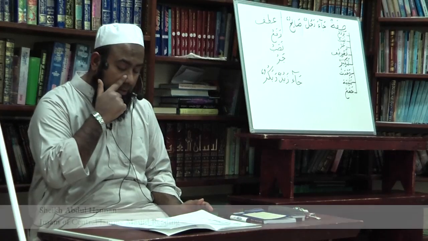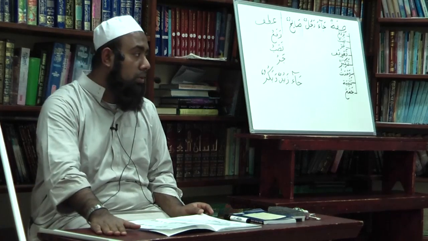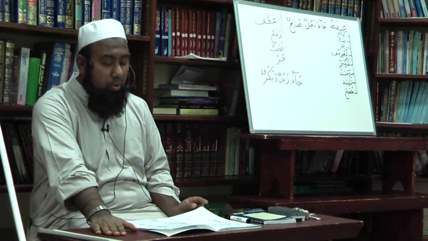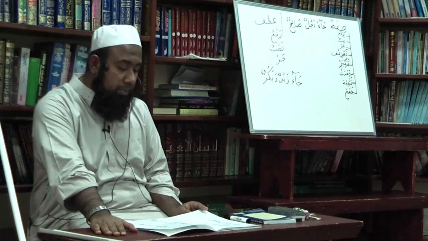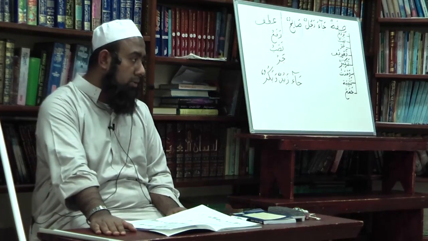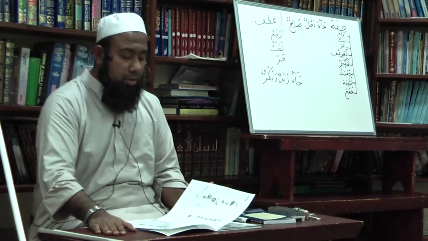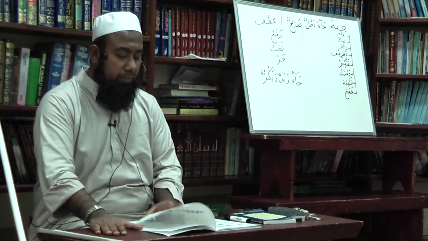We also discussed the signs of femininity, what we need to look out for to find out if the word is classified as feminine or not. We gave a list of signs of femininity, although it's not exhaustive.